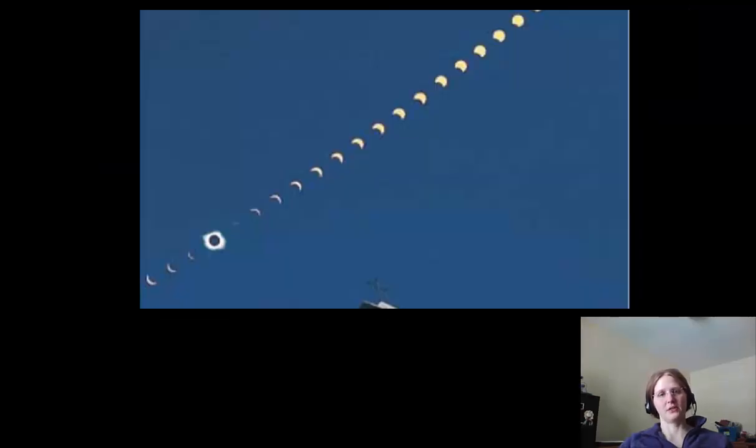Here's a time-lapse image of the sun being eclipsed by the moon. It would start off just being a regular day, the sun would be out, and then over time the sun would slowly get a piece taken out of it, and that piece would grow and grow and grow until the sun is almost completely eclipsed. You just have a crescent left.